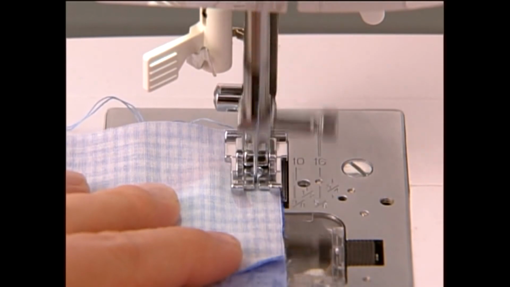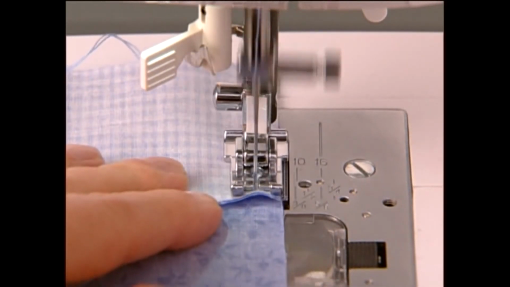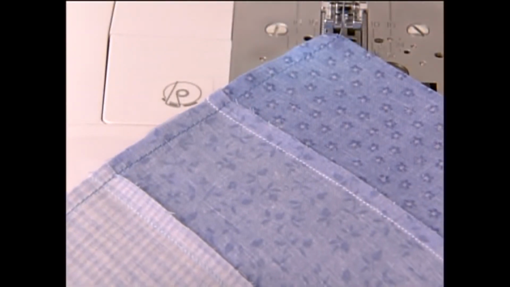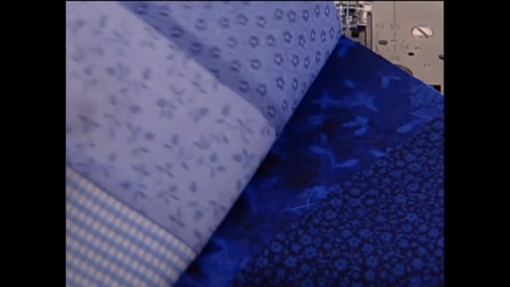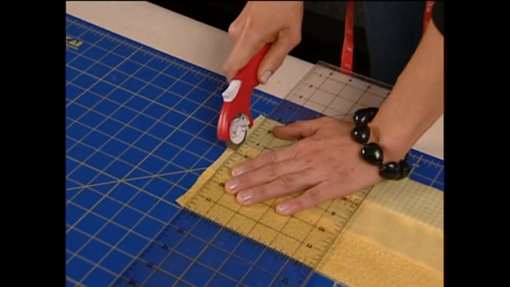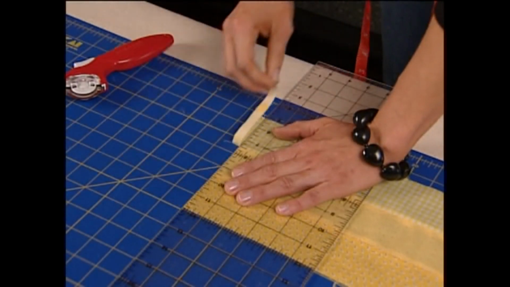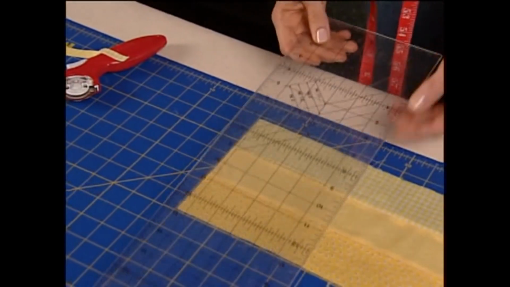Use the edge of the presser foot as a guide for sewing a 1/4-inch seam. Sew and be sure to press the seam allowances before joining to the next piece. For best results, use a rotary cutter, mat, and ruler to cut fabrics. Fabrics that have cleanly cut edges will be easier to sew accurately.